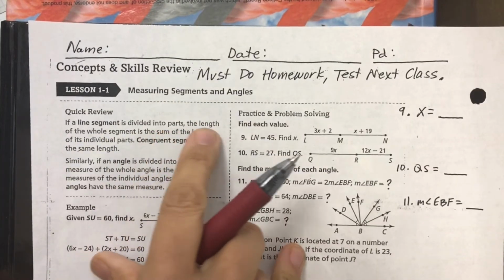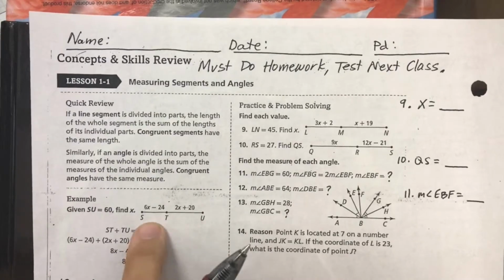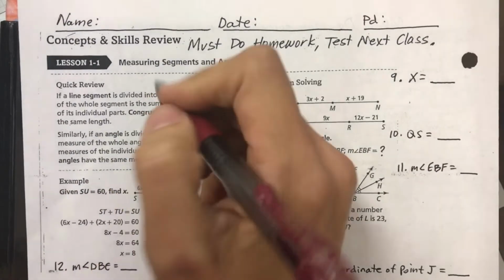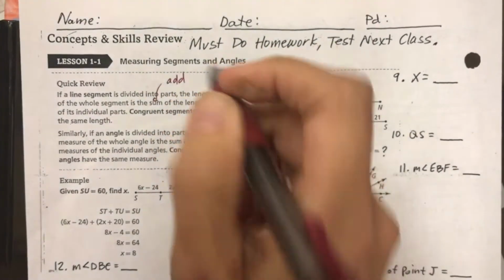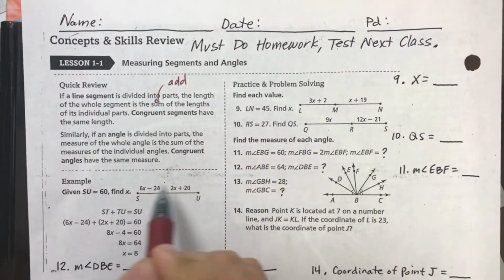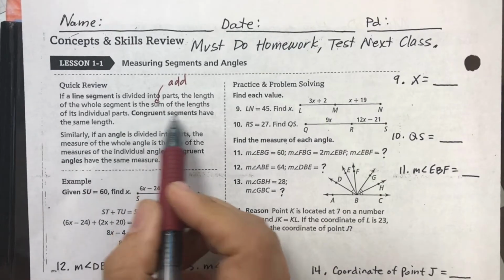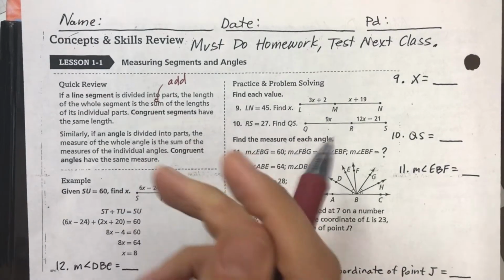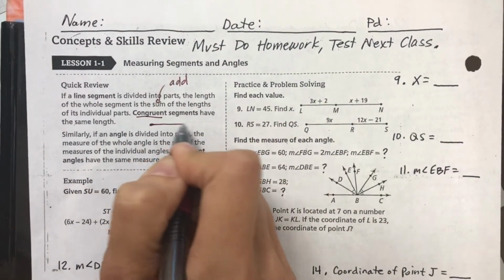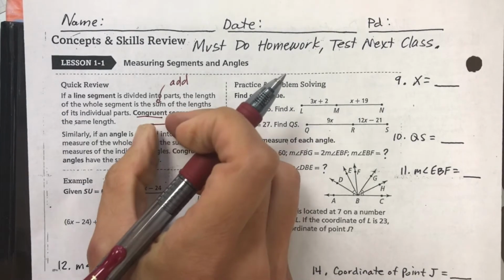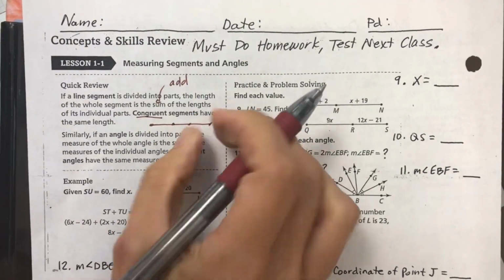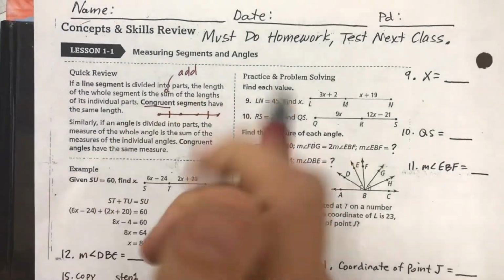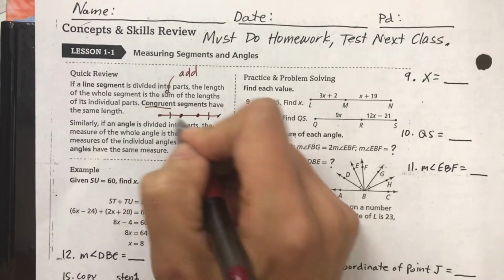So if a line segment is divided into parts, so you can see this one's divided into 2 parts, the length of the whole thing is the sum, which means add. It's the sum of the lengths of each individual part. Congruent segments have the same length. So we talked about that a little bit today in class, but that just means if I have a segment and they tell me this part and this part over here are congruent, those 2 parts are equal in length. And a lot of times you'll see that symbol.